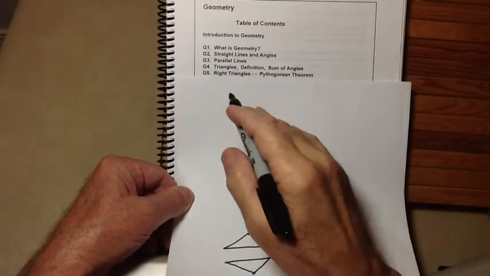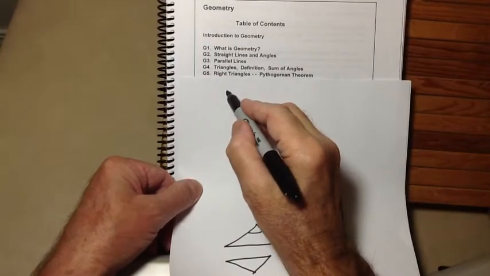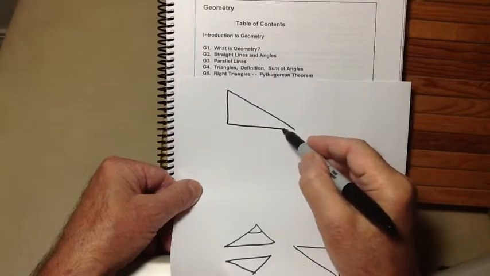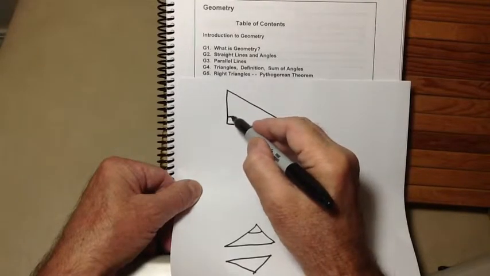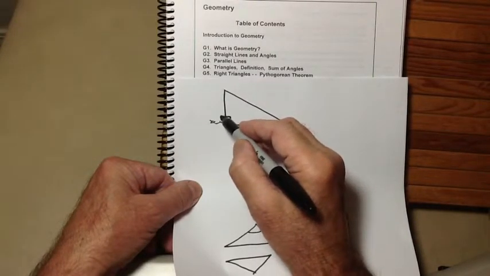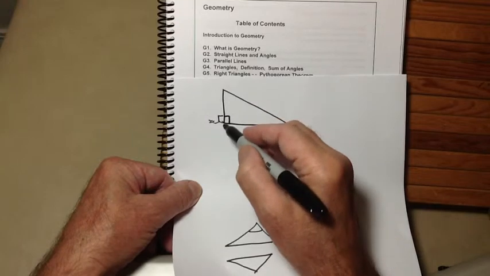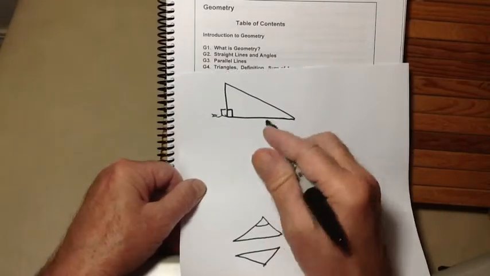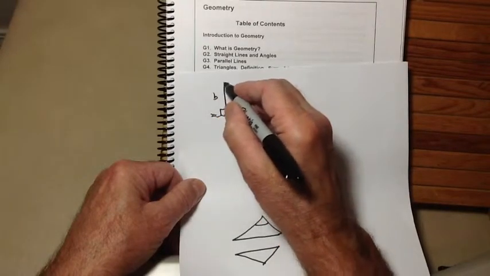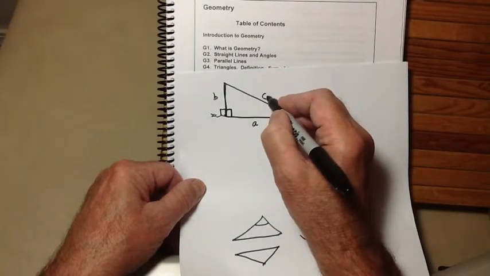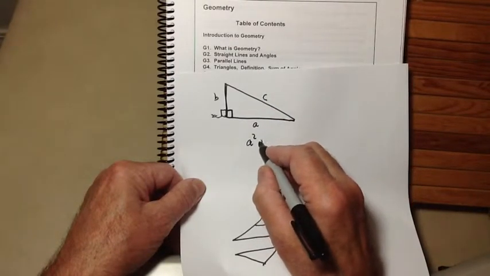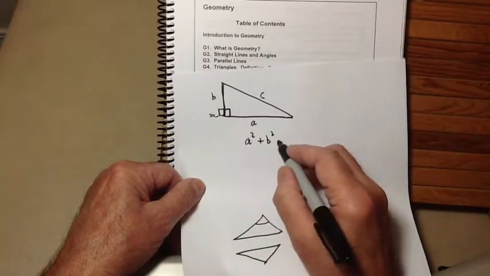Now, in lesson number 5, we talk about what are called right triangles. And this is perhaps the most important of all triangles because it comes up in construction all the time. That means that one of the angles is what's called 90 degrees. If you extend this base here, then these two angles are equal, and this is called a perpendicular line, and this is a right triangle. And then the most important thing to learn about it is if this side has length A, and this side has length B, and this side has length C, and it's called the hypotenuse, according to the Greeks, Pythagoras, A squared plus B squared, those two lengths squared, is equal to C squared.